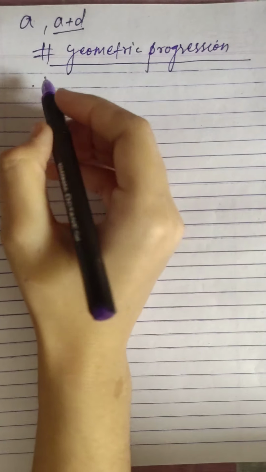So in geometric progression we are not going to add something, we are not going to subtract something, we are going to multiply a common number, and that common number is known as common ratio, and it is denoted by your alphabet letter R.